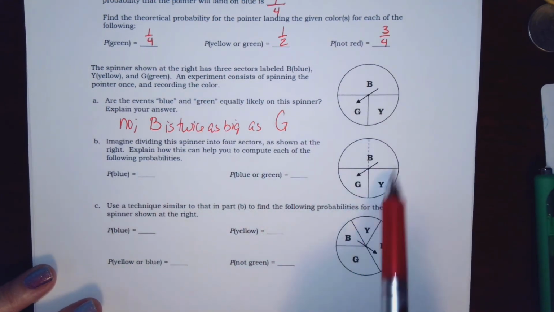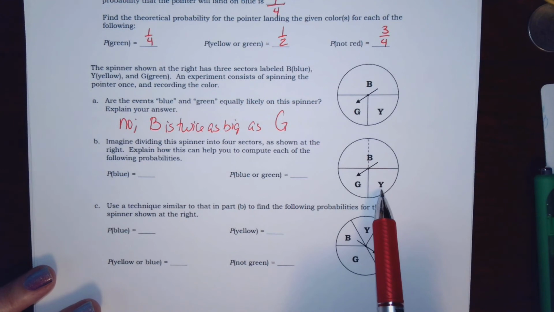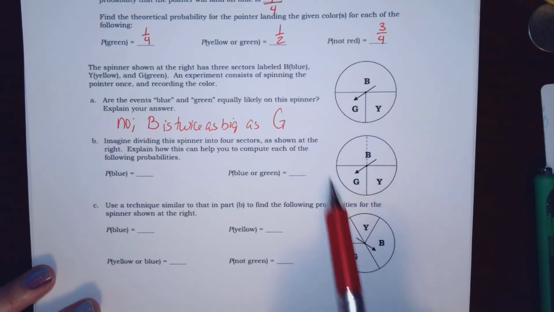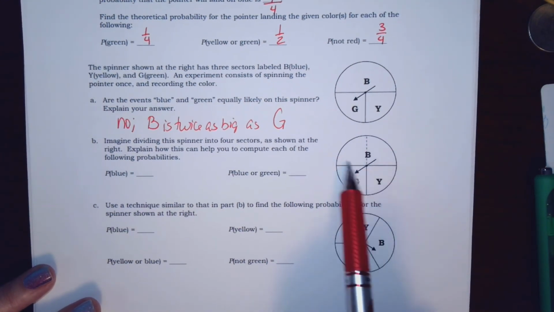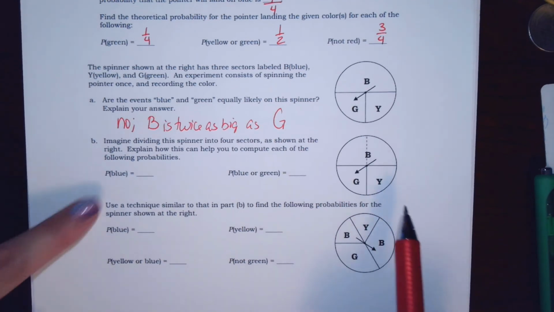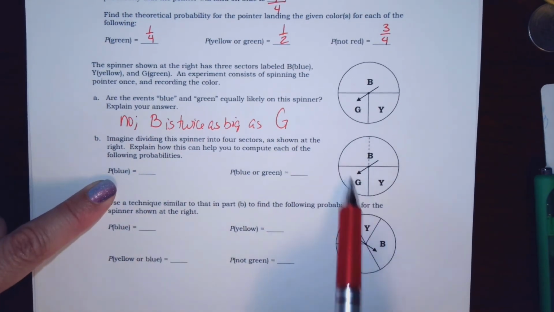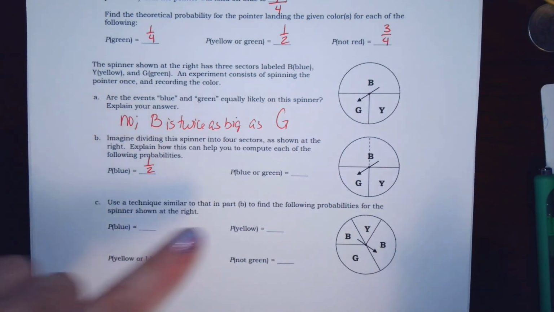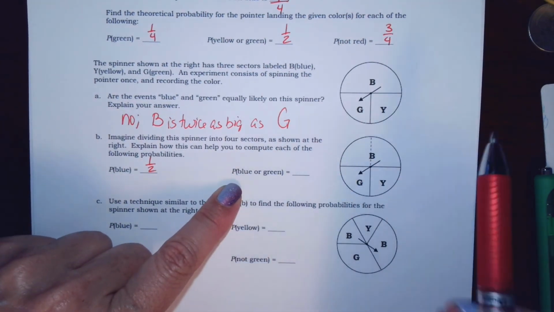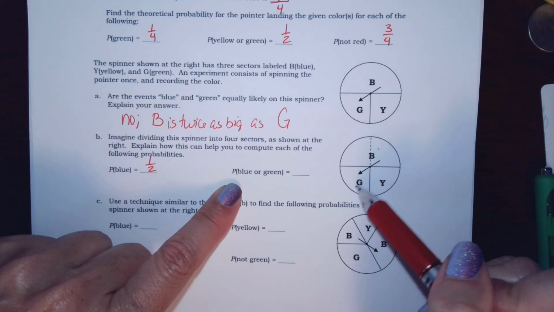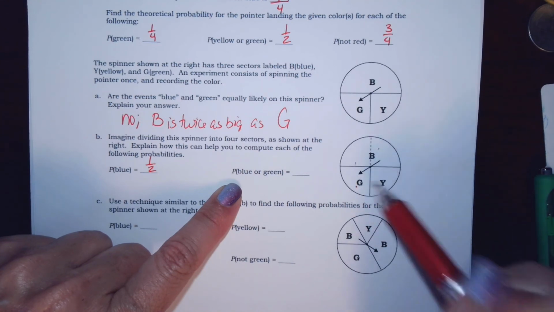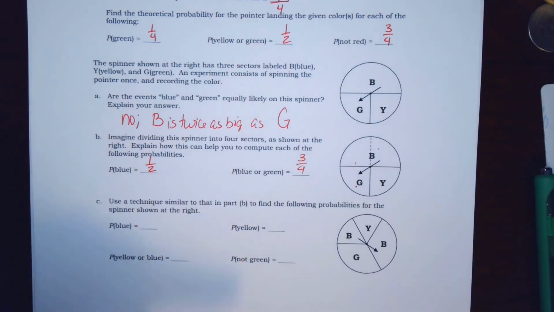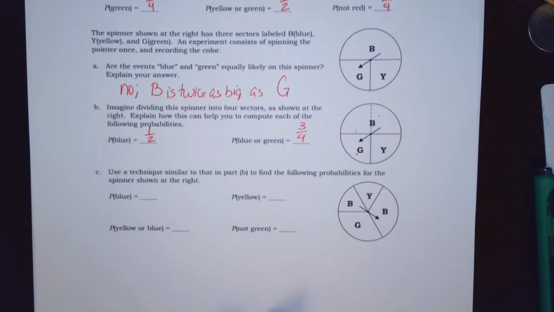So just so you can get your proportions correct, if we think about fourths, this would be 2/4 or 1/2, 1/4, 1/4. So the probability of spinning and it landing on blue is going to be 1/2. It takes up half the spinner. Blue or green, well, that's a total of 3/4 of the area of the spinner. So make sure you're paying attention.